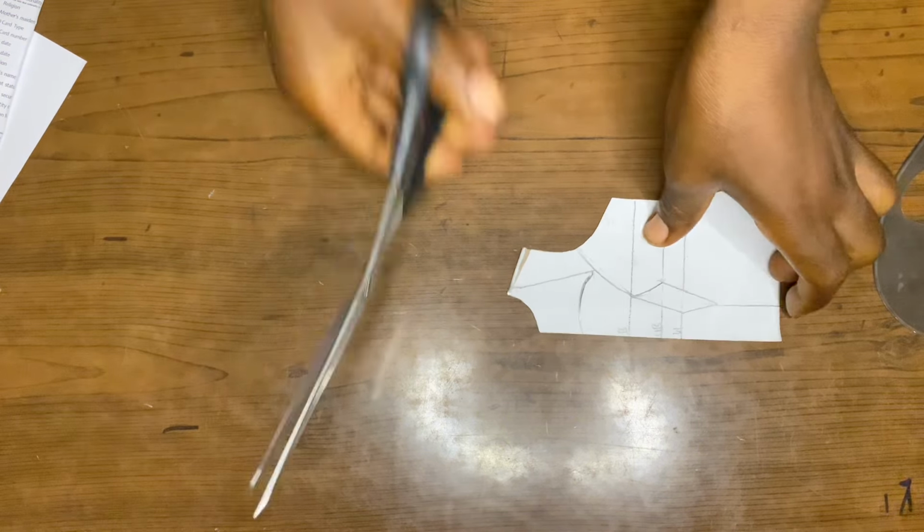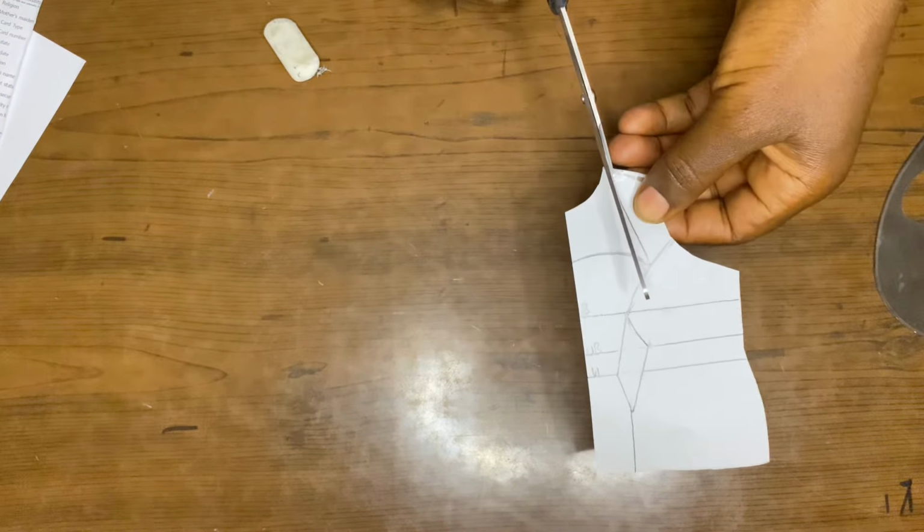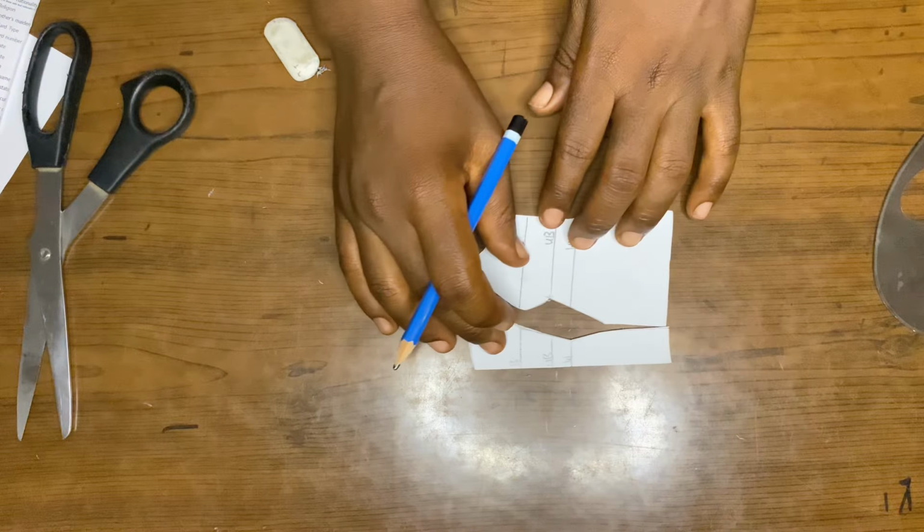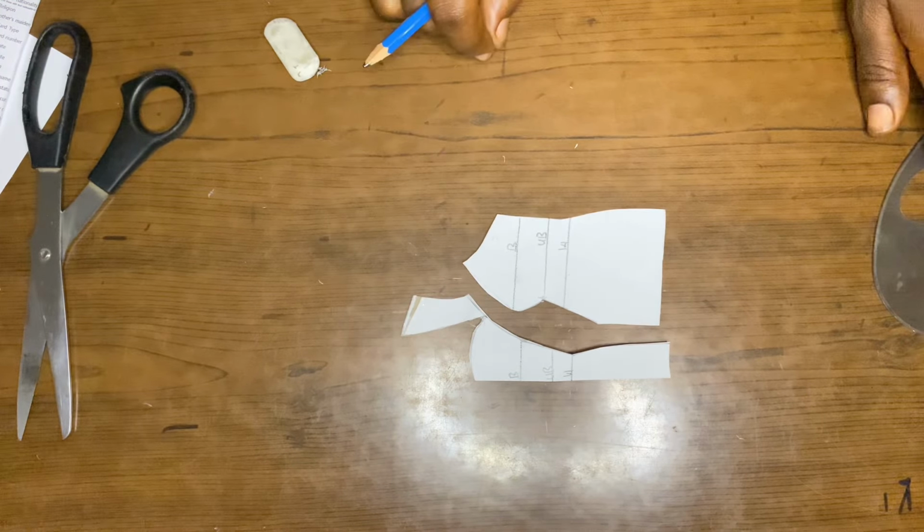So what we're going to do now is to go ahead and cut out the unwanted lines. First, we'll start with the neckline. And there you have it. This is what our final piece looks like.